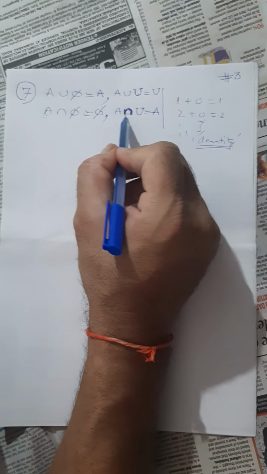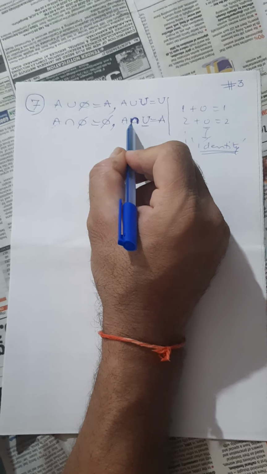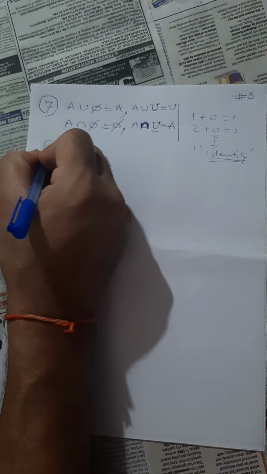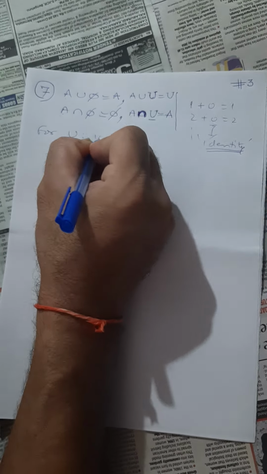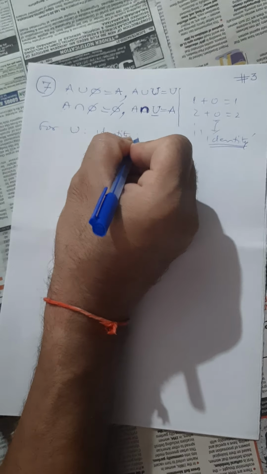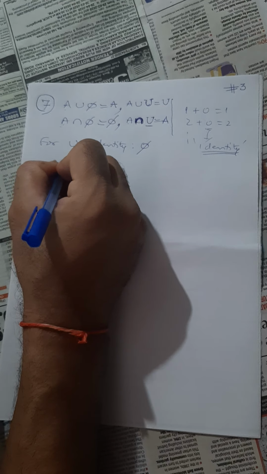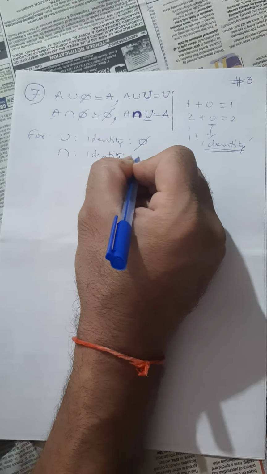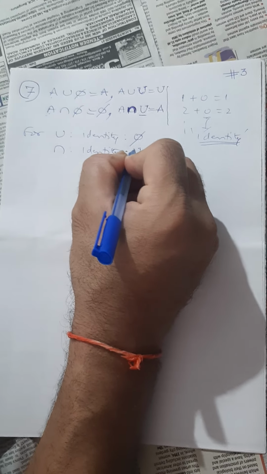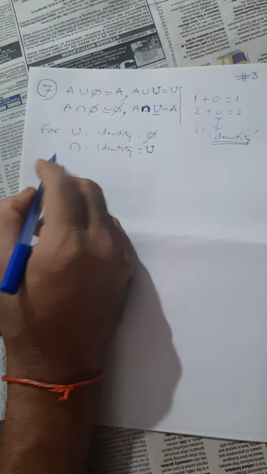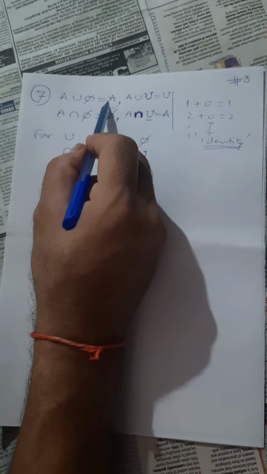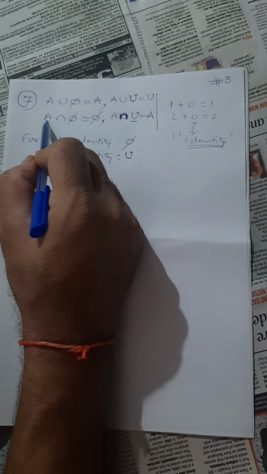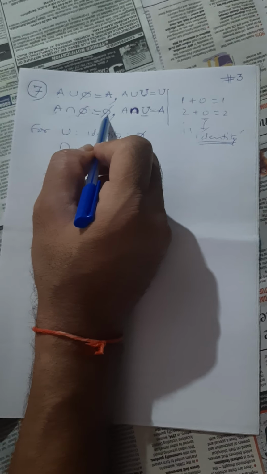So here you can say that the universal set is the identity element with respect to intersection, and phi is the identity with respect to union. So for union, the identity is phi, and for intersection, the identity is the universal set U, remember. So A union phi is A, and A intersection phi is phi. Phi means nothing and A means any set, so there will not be any common in these two, so the intersection will be phi.